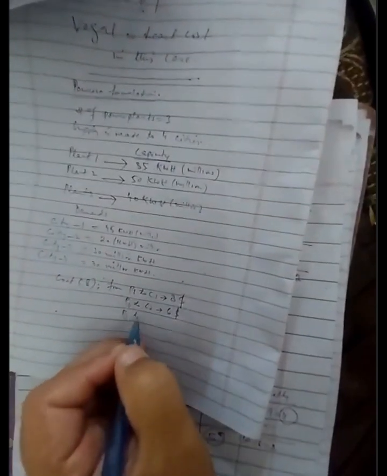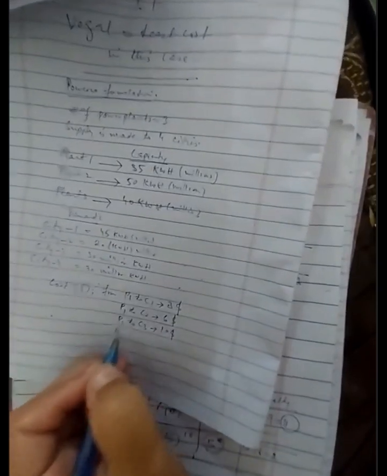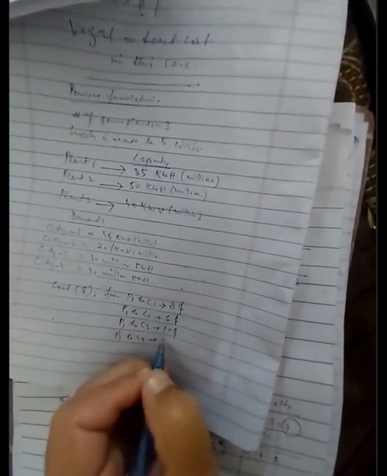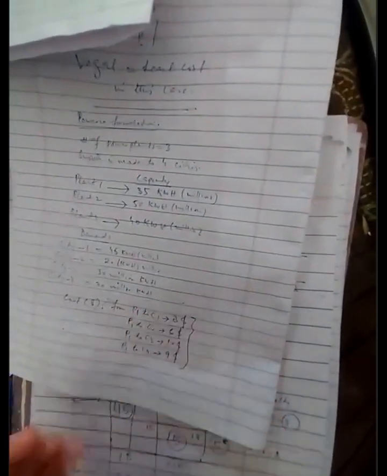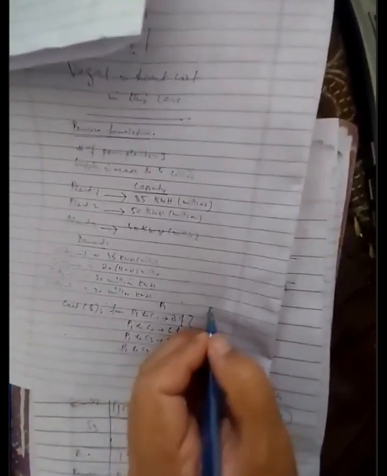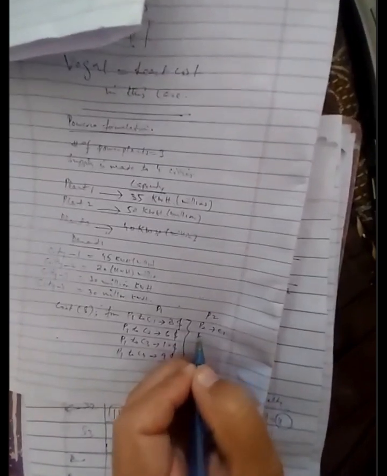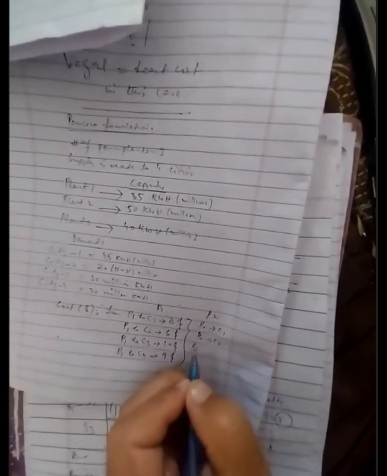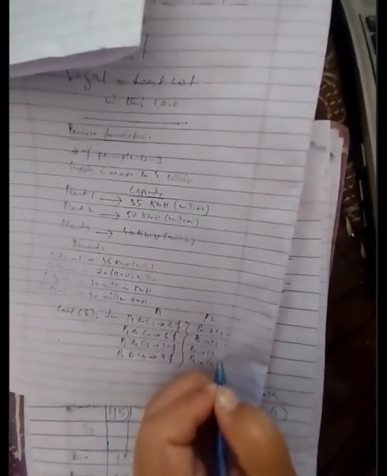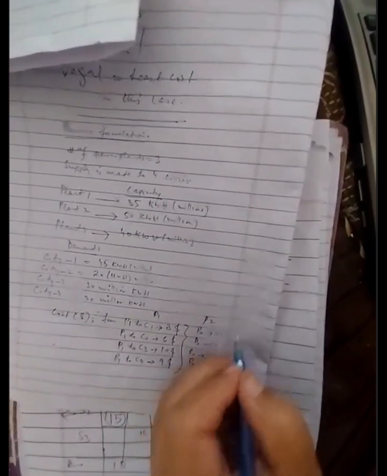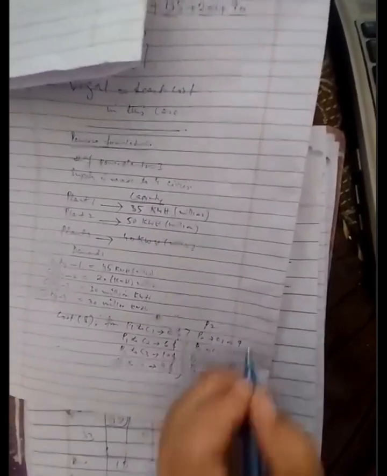From plant 1 to city 3 is $10. From plant 1 to city 4 it is $9. This is from plant 1. From plant 2, P2 to city 1, P2 to city 2, P2 to city 3, and P2 to city 4, these costs are 9, 12, 13, and $7 respectively.